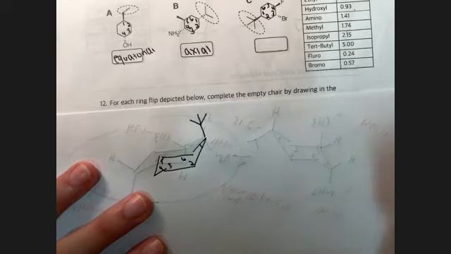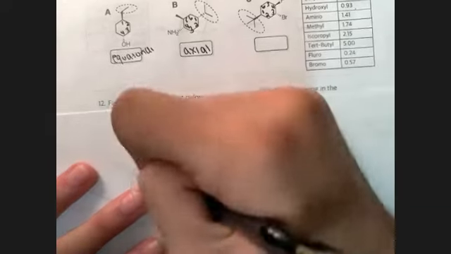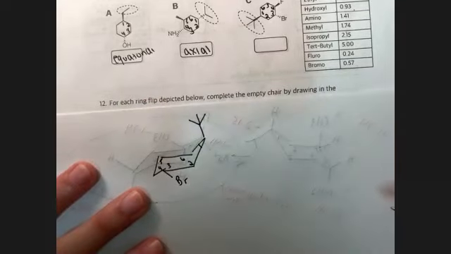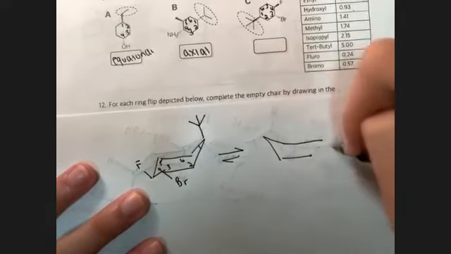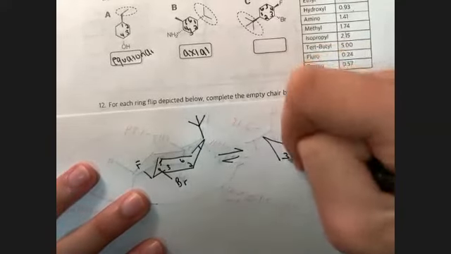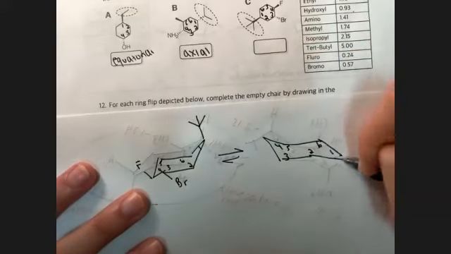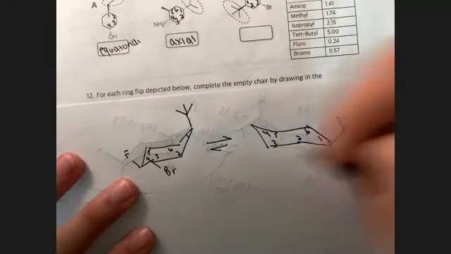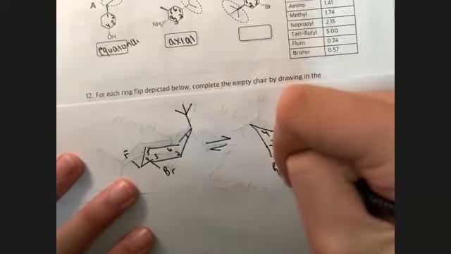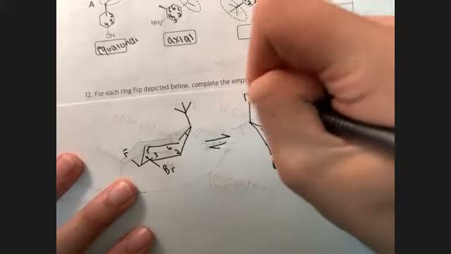So 1 was up, axial. Perfect. 3 bromo is equatorial. And then same for 4 with the fluoro. Perfect. And then I drew the second chair. How did you do this one? I flipped the axial and equatorials. So you got, was that 3? Yep, so it should be that, and 4 should be that.